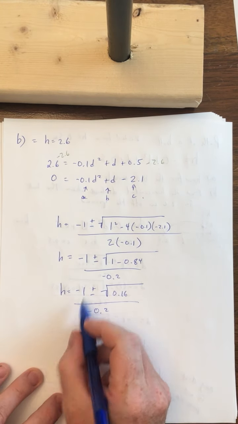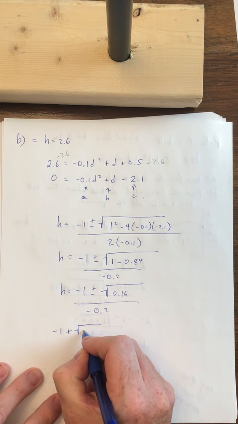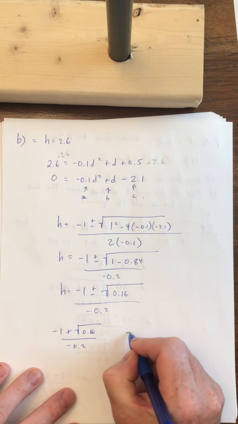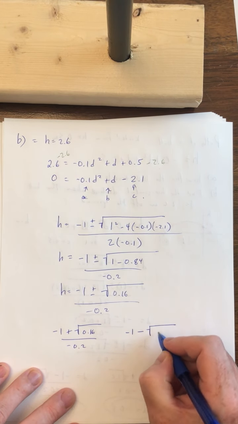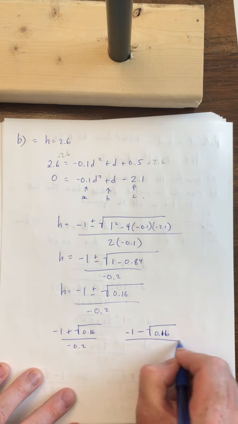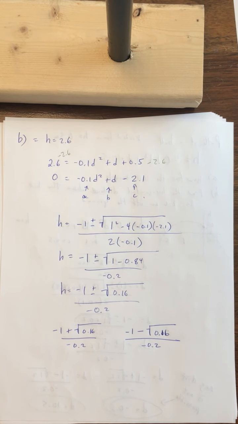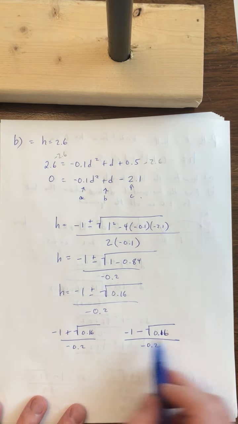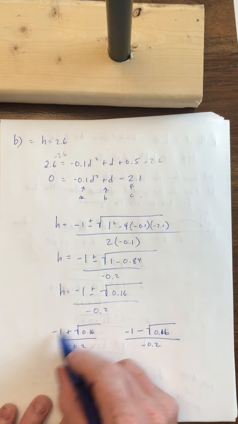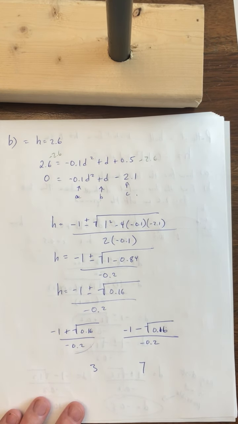So our two roots are -1 plus the root of 0.16 over -0.2 and -1 minus the root of 0.16 all over -0.2. So these are our two roots. If we want to get approximate roots, if we evaluate this, we get 3. If we evaluate this, we get 7.